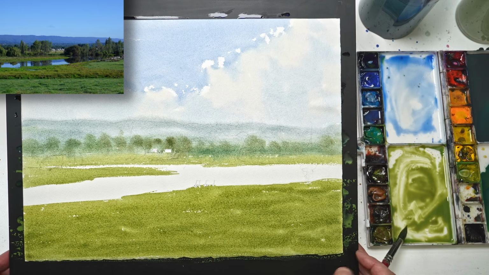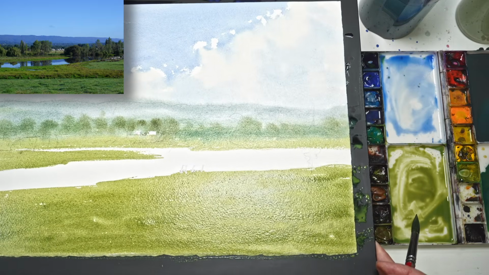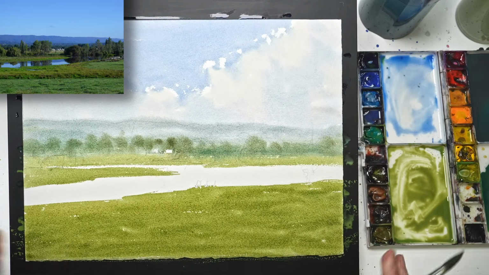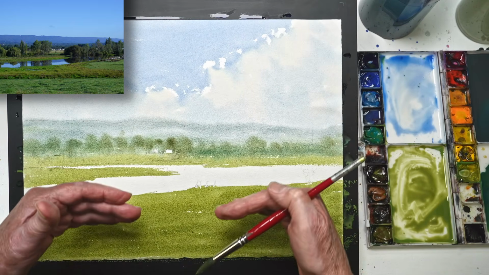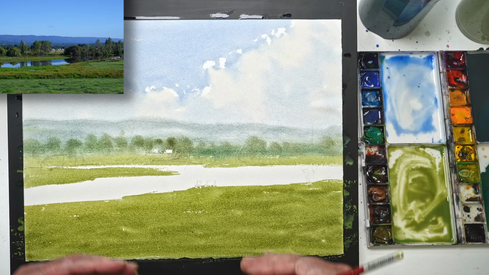Because I wet the back of the paper, it's allowed the front of the paper to stay wet longer. And even though I don't have a lot of paint there, it's still wet enough that it's continuing to flow down the paper.